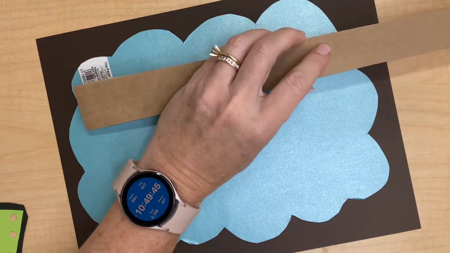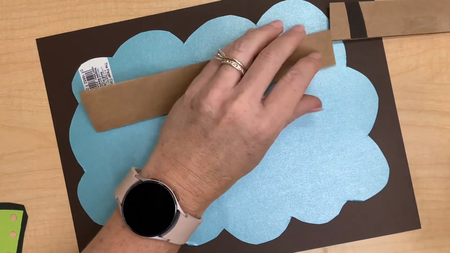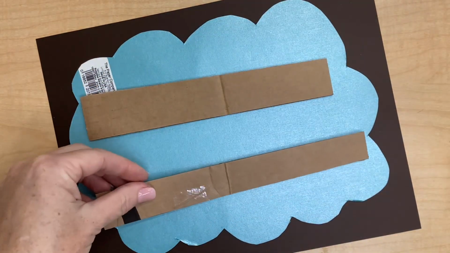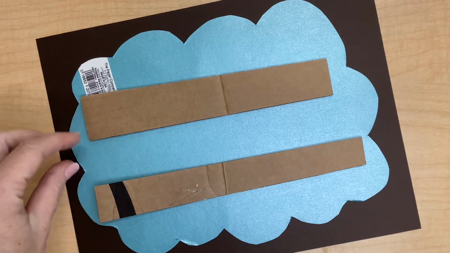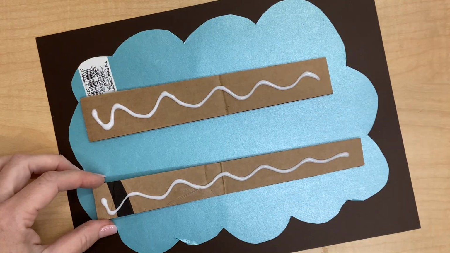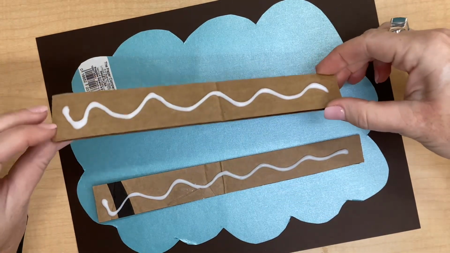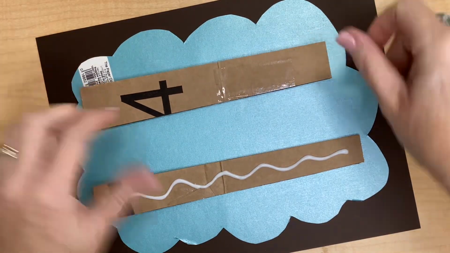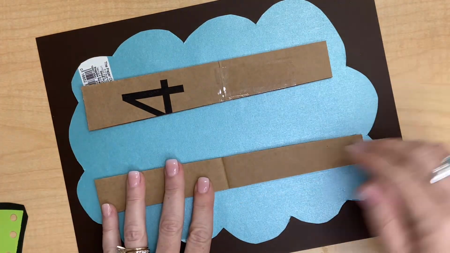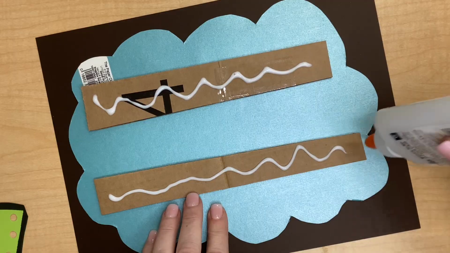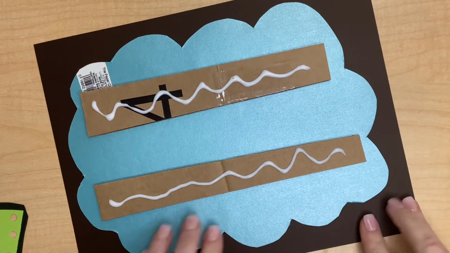Now we're going to give this a little dimension using cardboard to sort of elevate each layer off the paper. You want to put just a line of glue down the cardboard, glue it to the paper, and then another line of glue, and flip the whole thing over and glue it onto your paper.